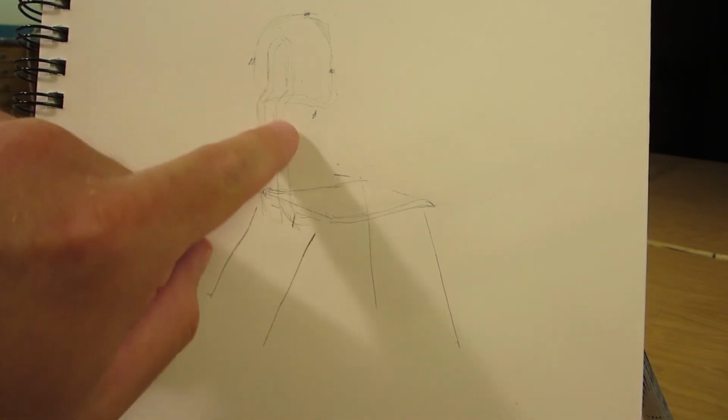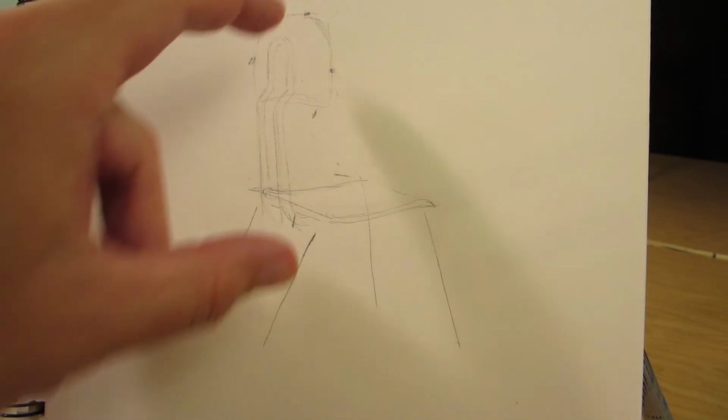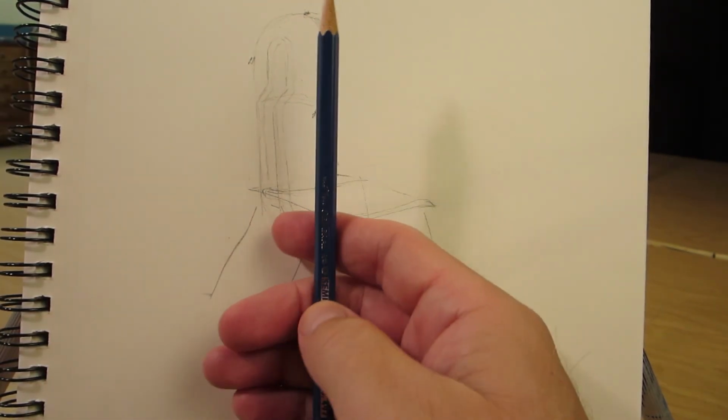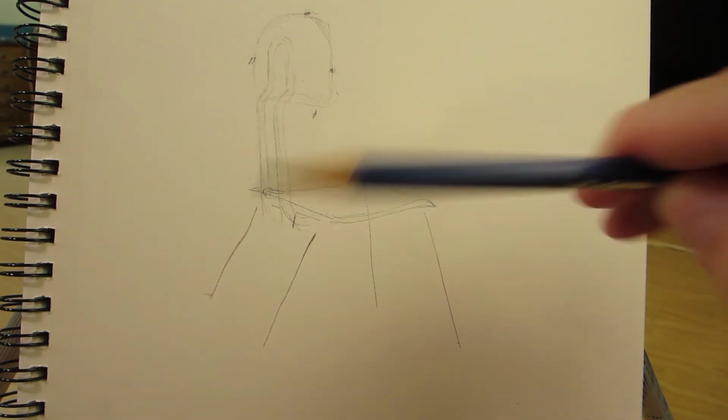And then what I want to do next is to figure out the length of each one of these as compared to the length of this. So I'm going to use my sighting technique again. So over here, that is literally that long. I'm going to match it up over here. That's that long. I'm going to match it up to that front leg and realize the leg is just a little bit longer than that.